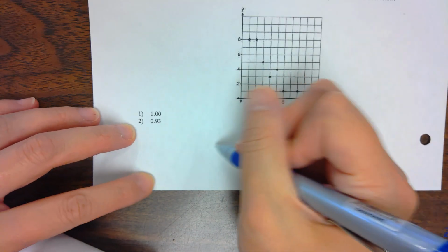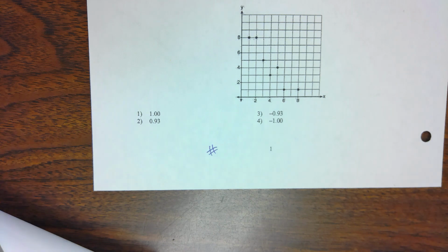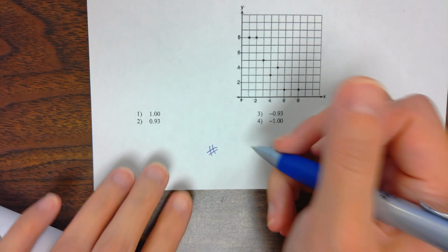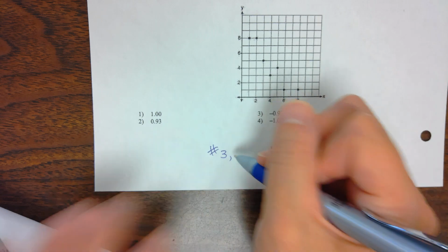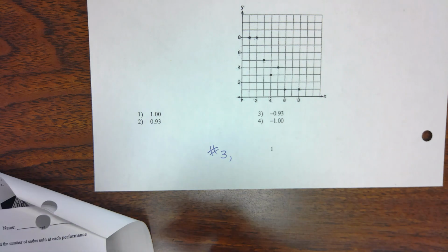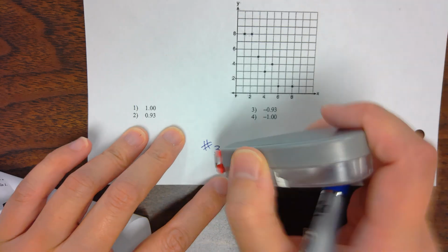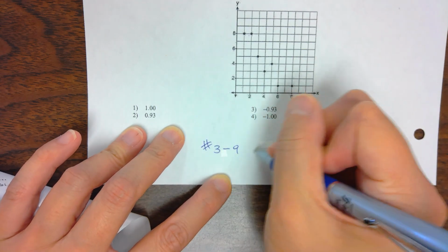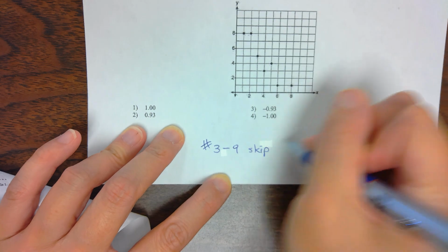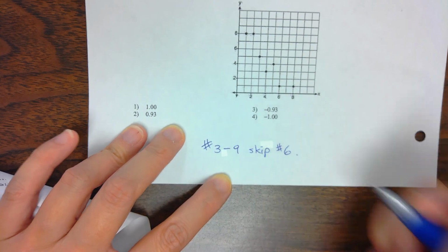Okay, so what are we working on right now? Actually, 3 to 9, basically. Skip number 6.